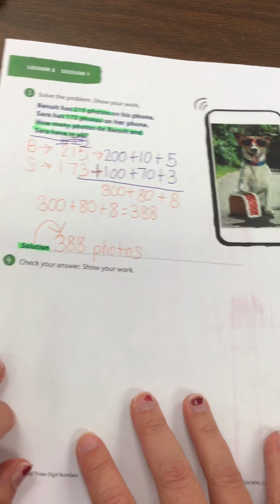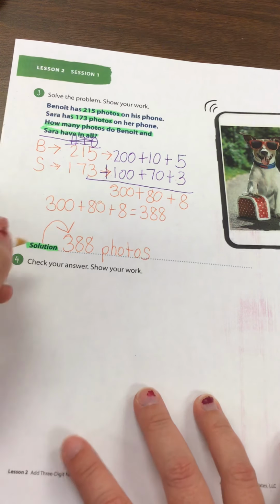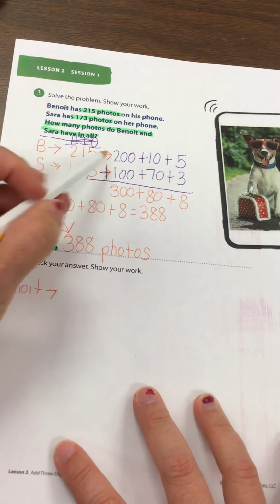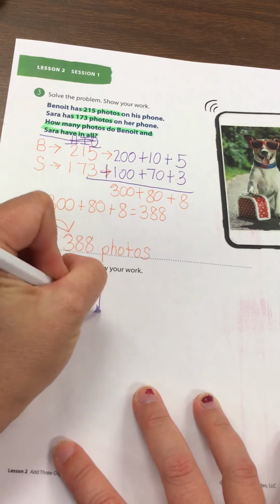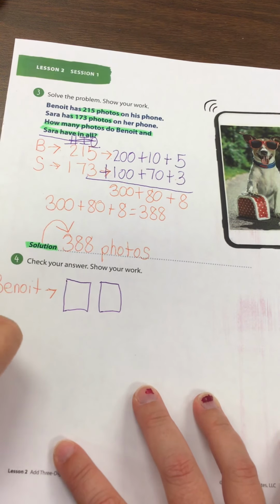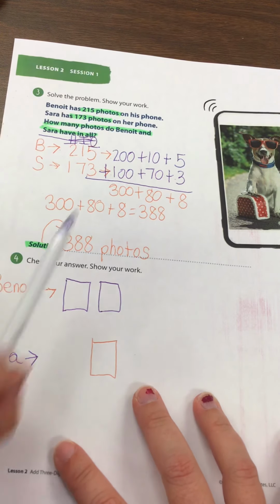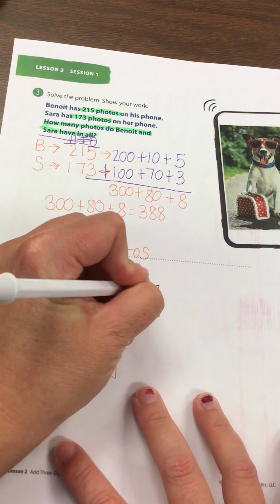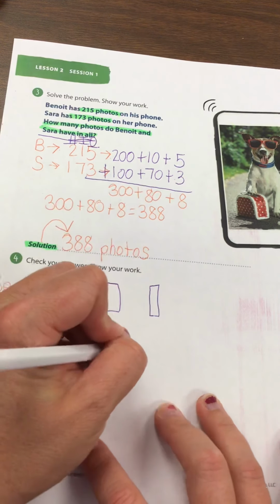So number 4 says, check your answer, show your work. So here's another way that we could check our answer. We could actually draw our base 10 blocks. So we know Benoit had how many hundreds? 2 of them. So we could draw 2 base 10 hundred blocks. And we know that Sarah had how many hundreds? 1. So we could draw 1 base 10 hundred block. And how many tens did Benoit have? 1 ten. So we could draw 1 ten block. And how many tens did Sarah have? 7. So we could draw 7.